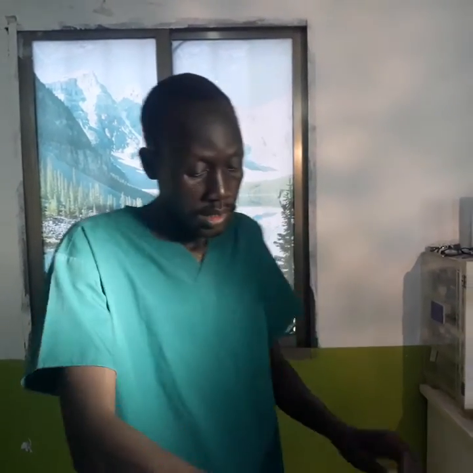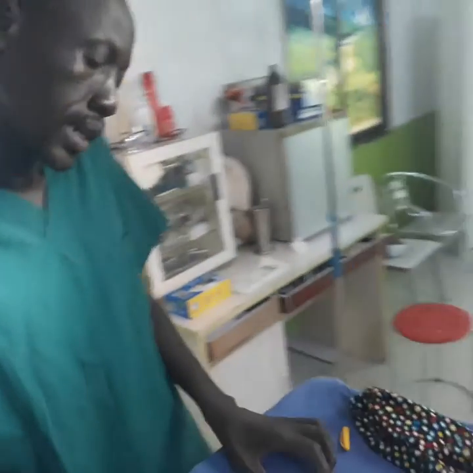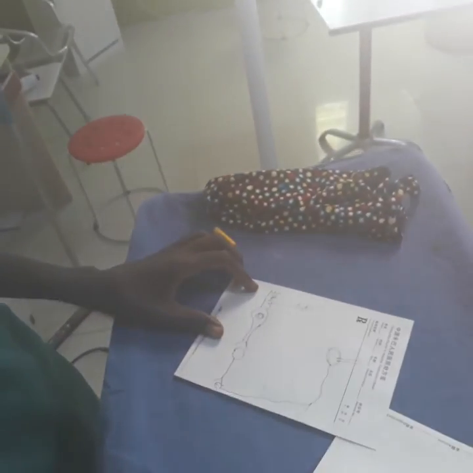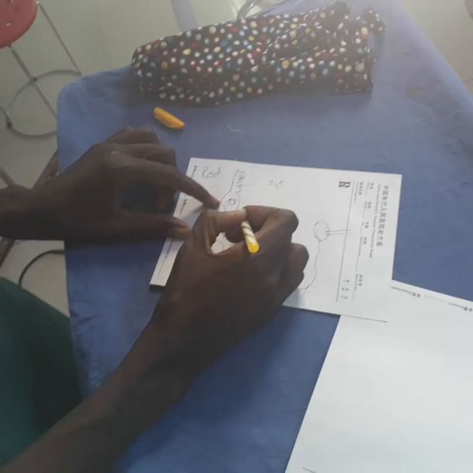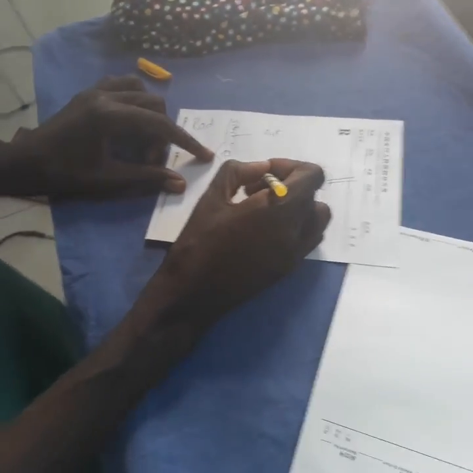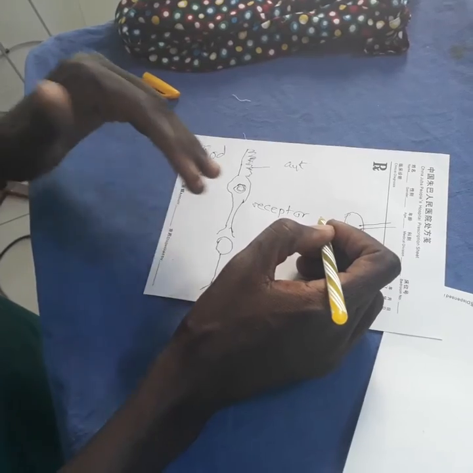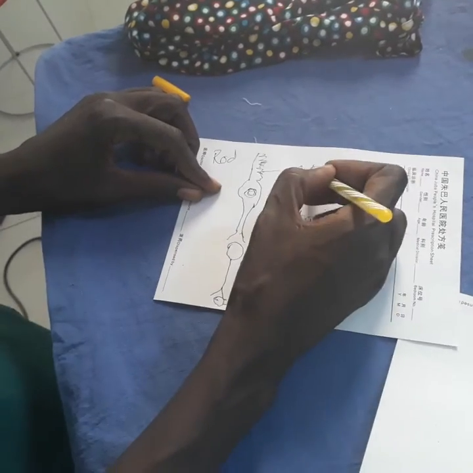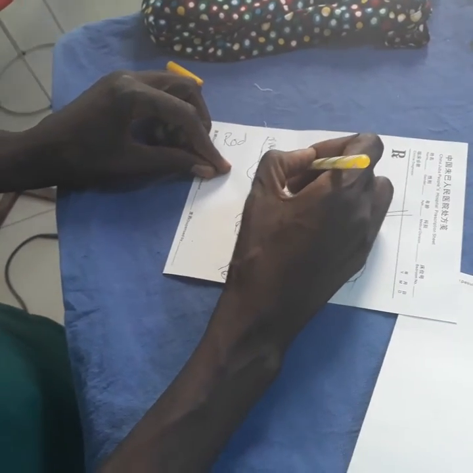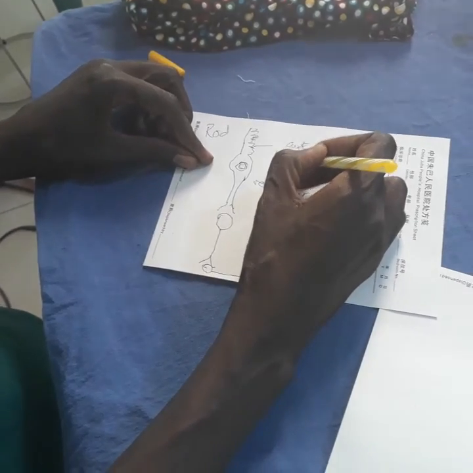The mechanism at the molecular level, the mechanism that initiates the action potential in the retina, occurs here. Light comes into our eyes, and it will be absorbed by this receptor called rod or cone, which is called the phototransduction mechanism. It will be absorbed here by a protein called rhodopsin.